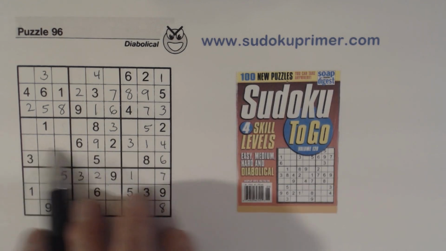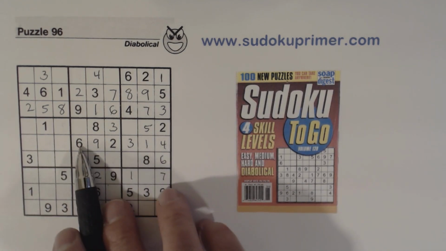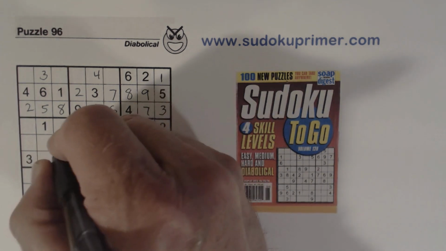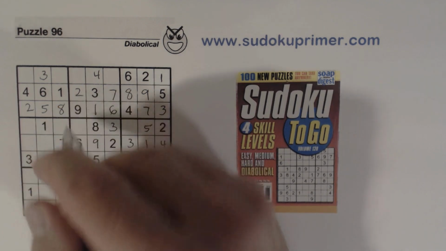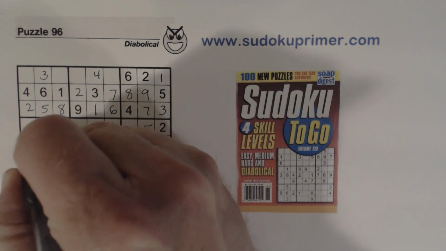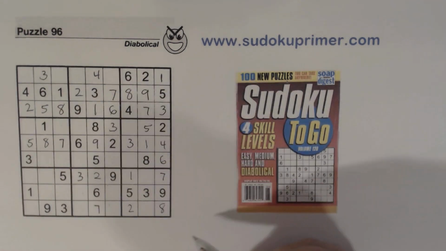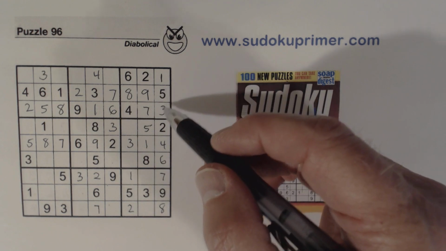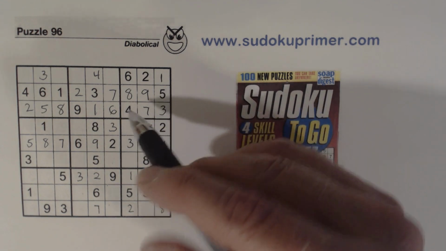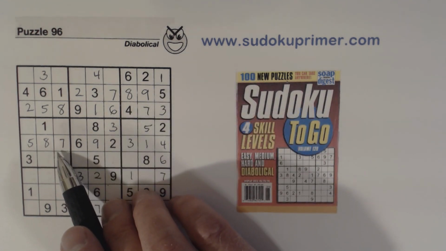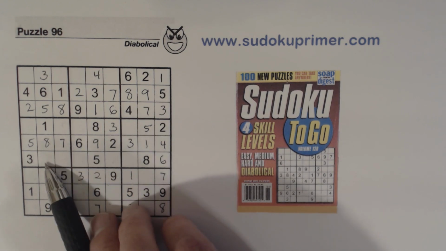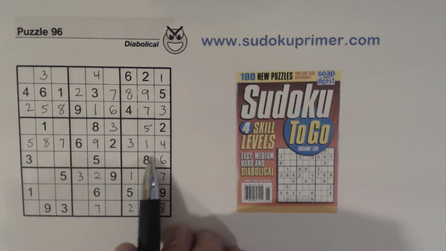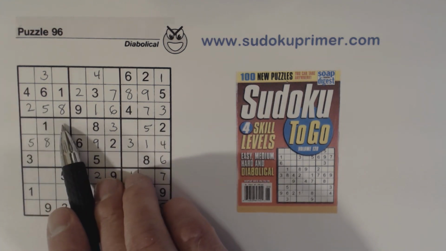What are we missing in row 5 here? 5, 7, and 8. 5 and an 8 there, so that's a 7, so that's an 8 and that's a 5. Alright, and let's see, got a 6.